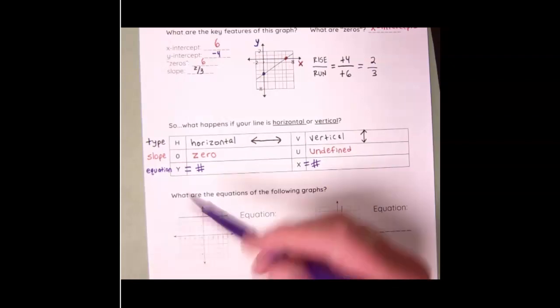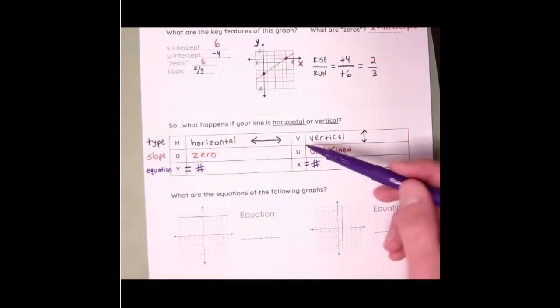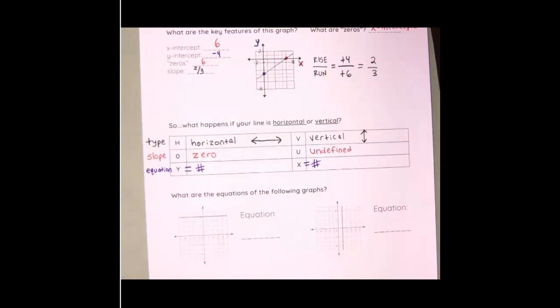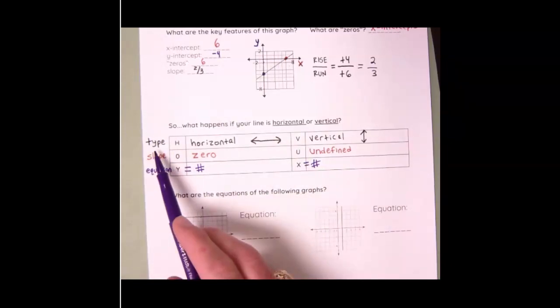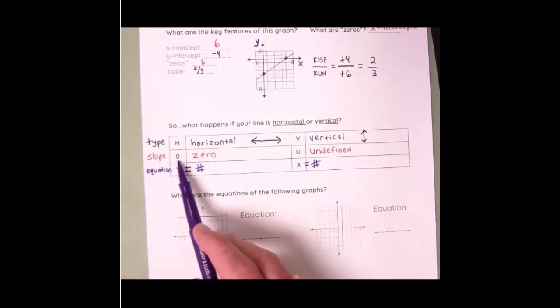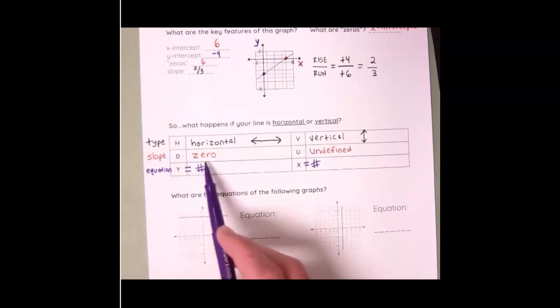Right? So, Hoy Bucks. This is an acronym to help you remember. The H and the V symbolize our type. The O, which is really a 0, and the U symbolize what our slope is.